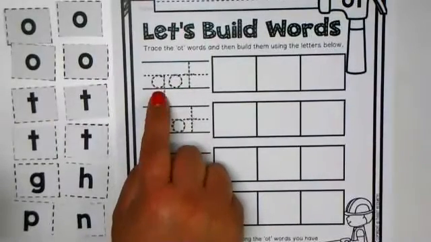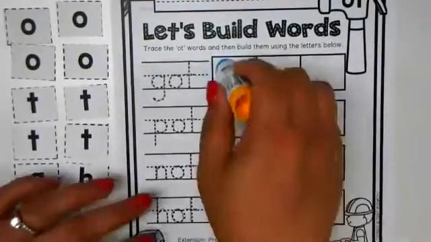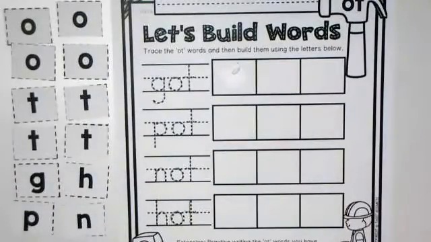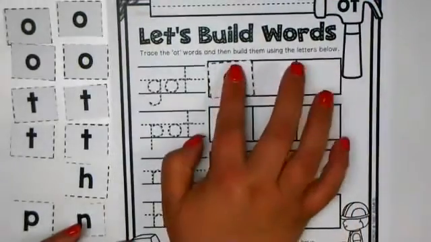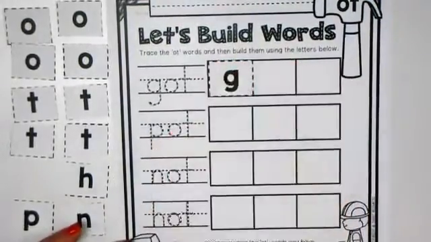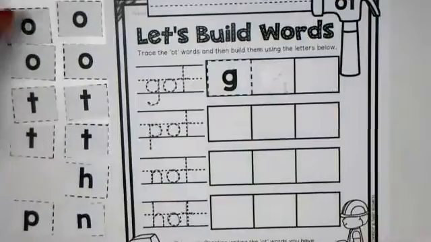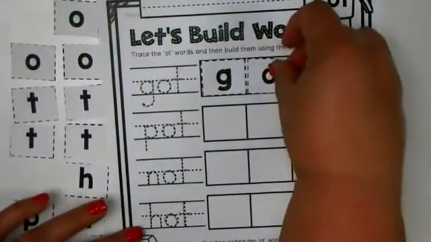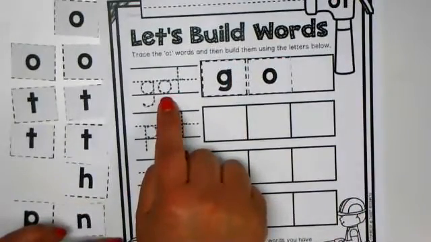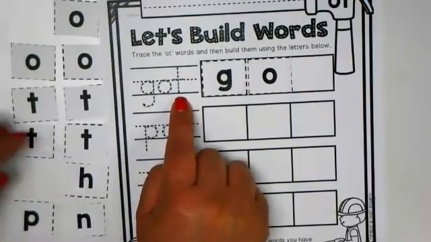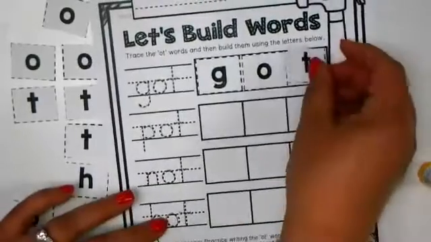Got. So we know the first letter is a G. So I'm going to put a dot of glue and oops, oh boy, that happens sometimes when the glue is almost gone. I'm going to grab my letter G, and that's one of the reasons that I like to organize my letters, because then you can find them quicker. So G, and then we know an O. So O goes right there, like that. And then of course, because it's the ought word family, we know that the second letter is going to be an O and the last letter is always going to be a T. So let's grab a T and put that in there just like that.